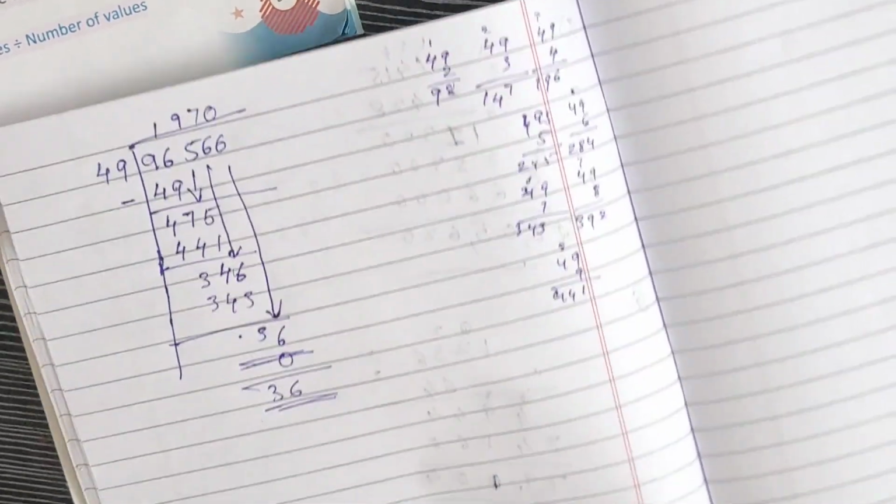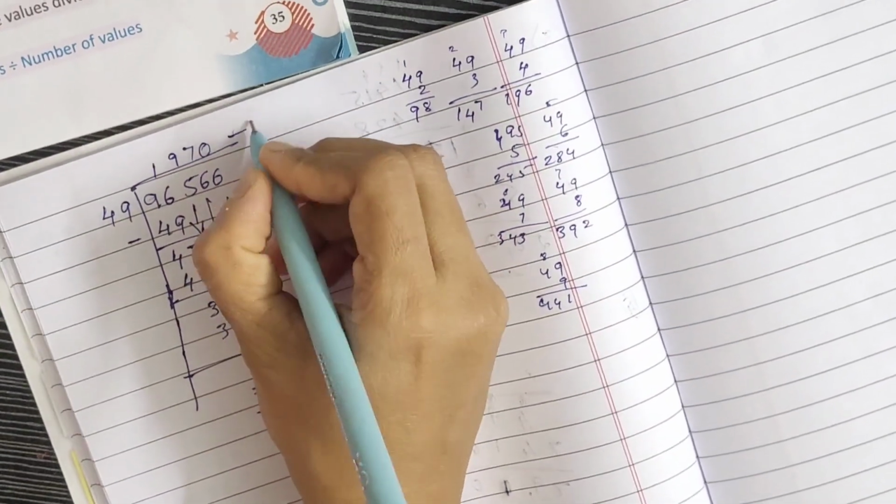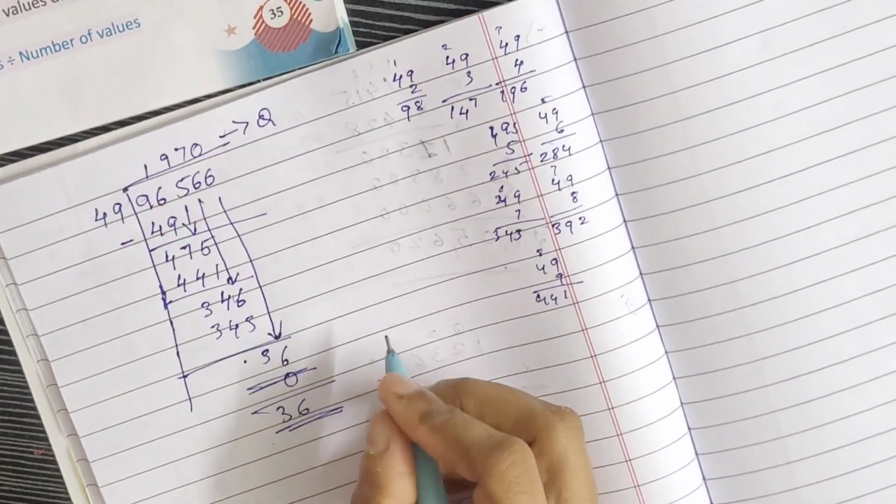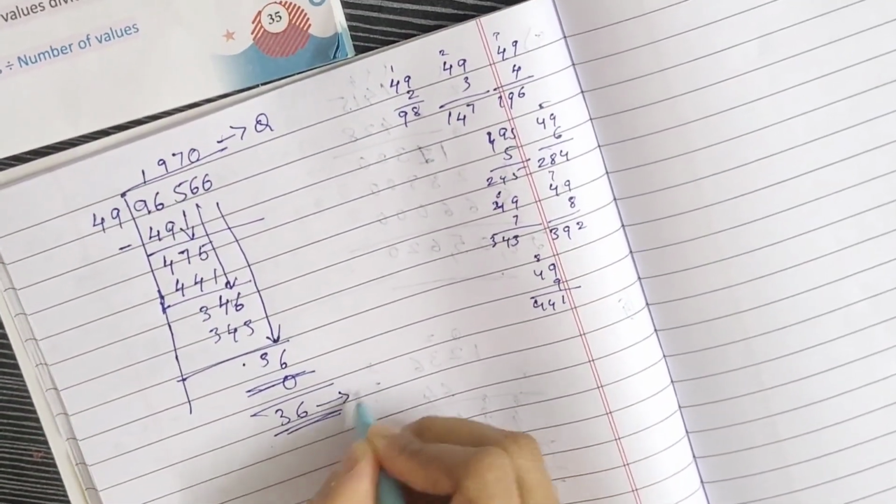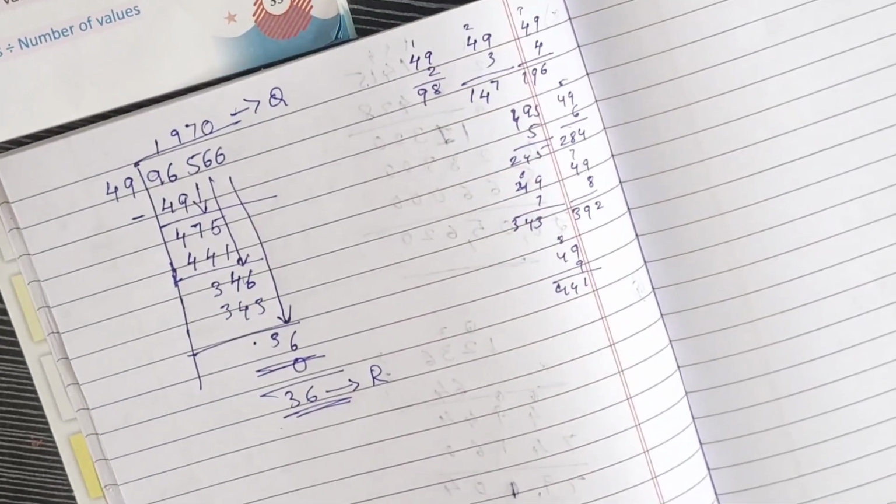So quotient is 1970. Remainder is 36. Okay.